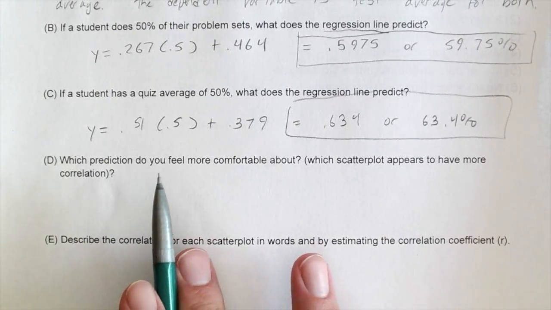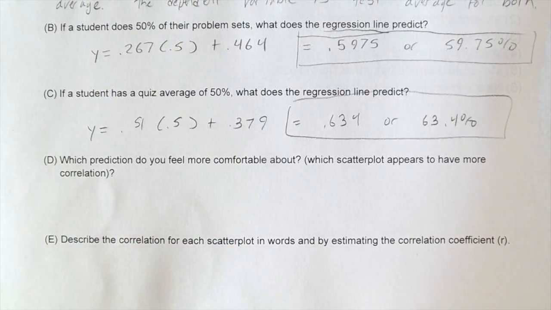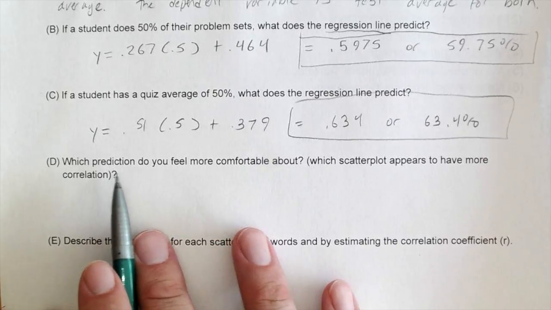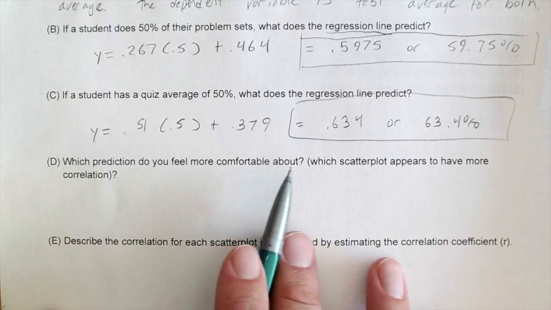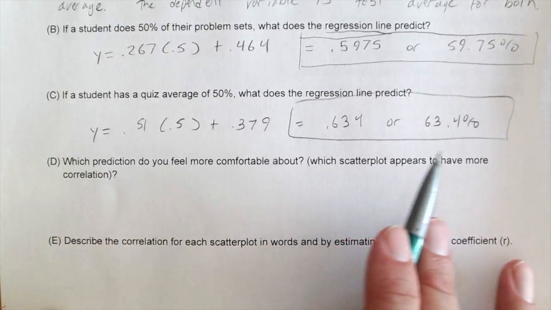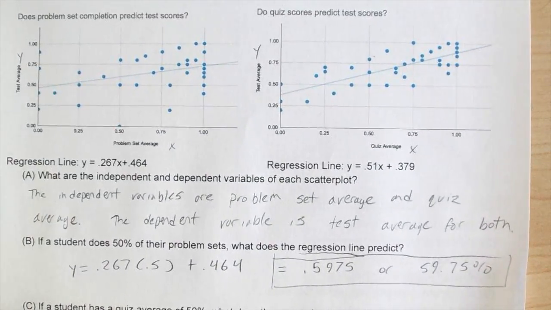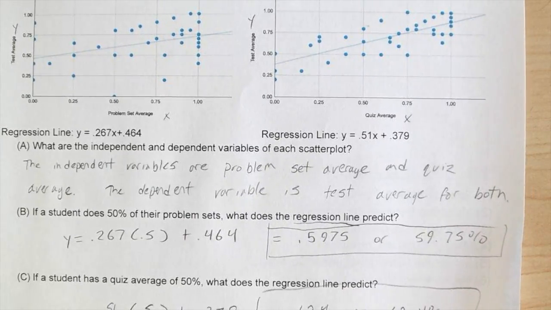D says, which prediction do you feel more comfortable about? And then in parentheses, which scatter plot appears to have more correlation? And here is what I'm getting at with this.